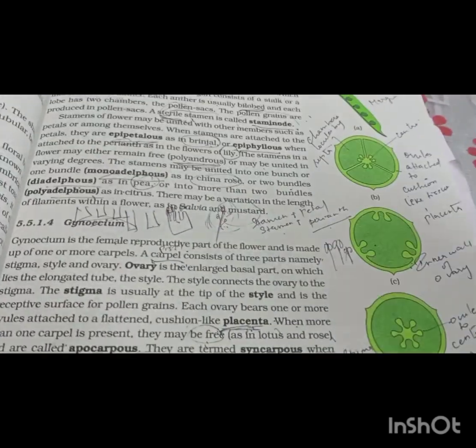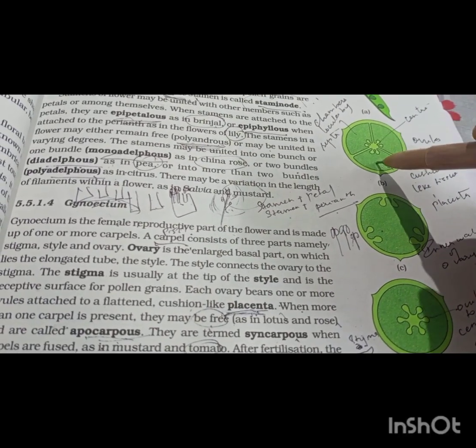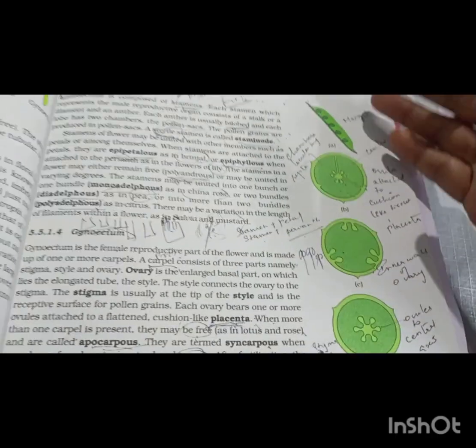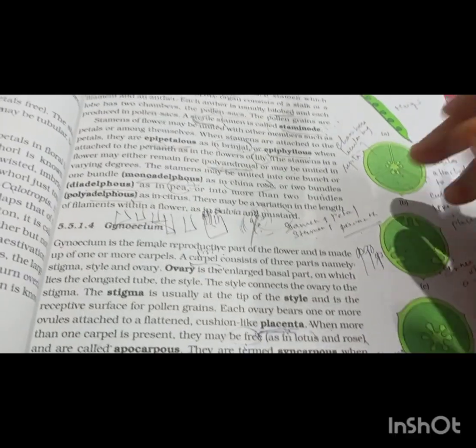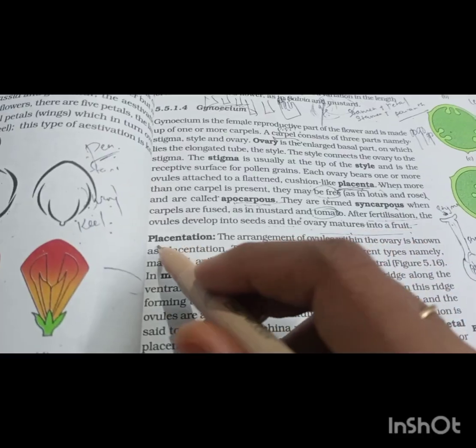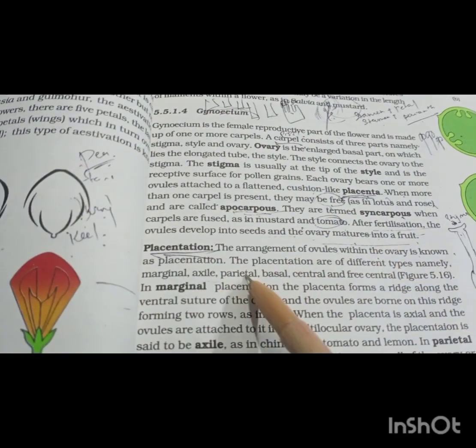So in the ovary, there will be a cushion-like structure in which the ovules will be attached. Based on how they are attached, you have these kinds of variations, and the arrangement of ovules inside the ovary is denoted by a special term, placentation. So it is of different kinds.